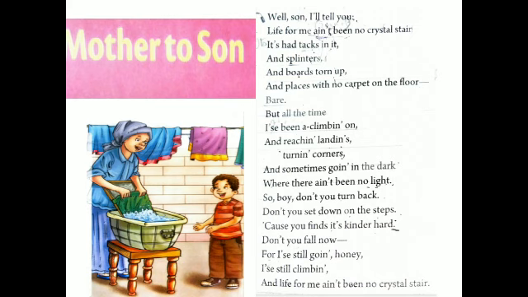Mother to Son. This is a poem where the mother is giving some advice and encouragement to her son, and she is sharing her miserable life with her son. This is a monologue type of poetry. What do you mean by monologue type of poetry?